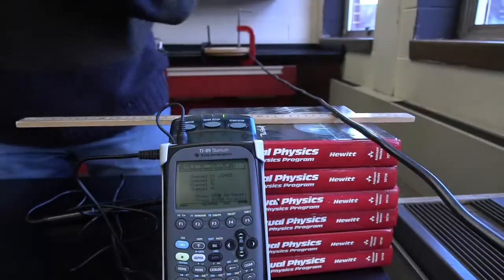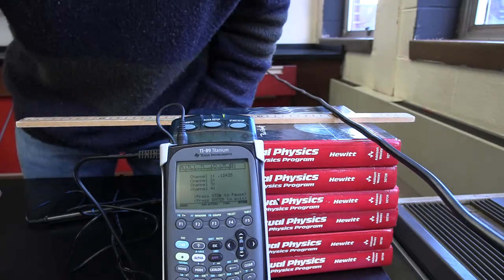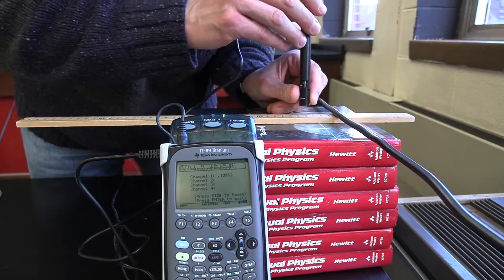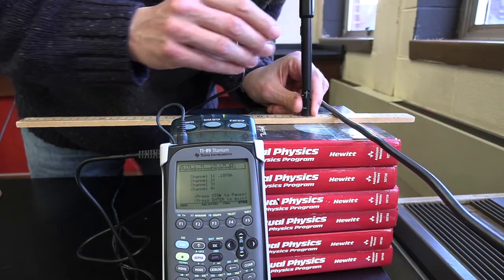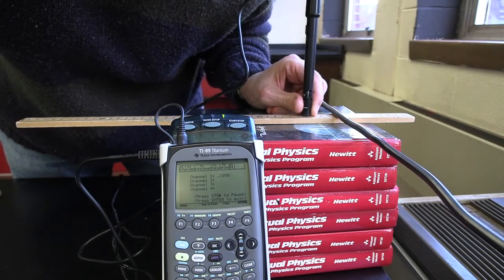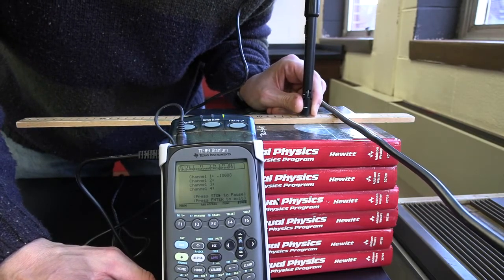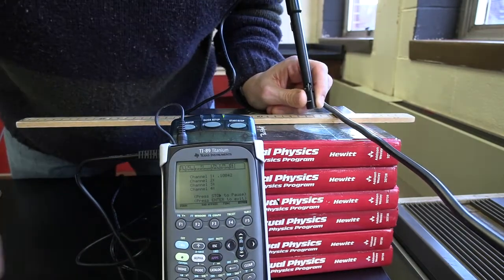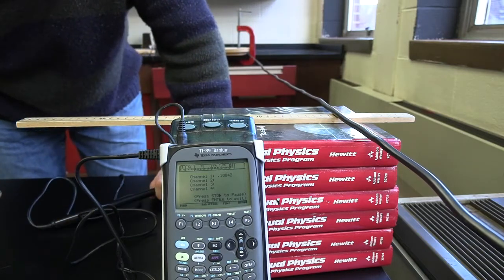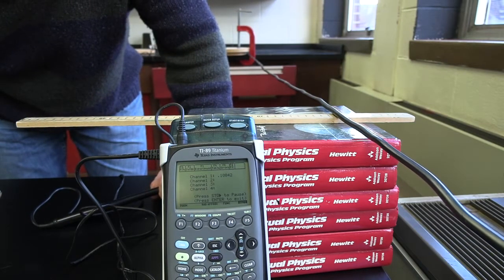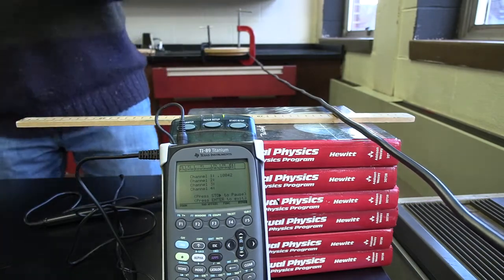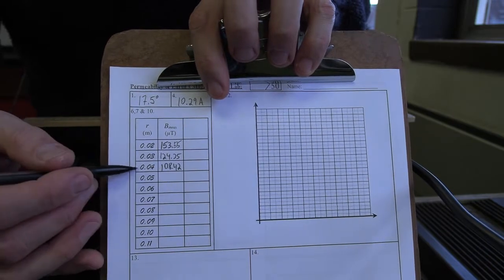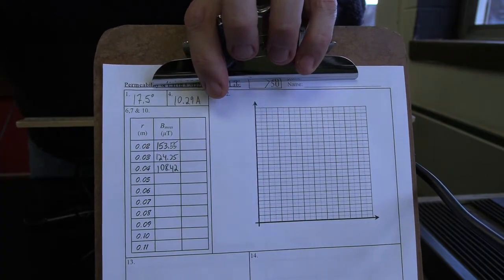All right, next, 4 centimeters. Looks like right about there. Okay, so 108.42. So again, go ahead and look up your magnetic field value assigned to you for 4 centimeters and copy it in your data table now.